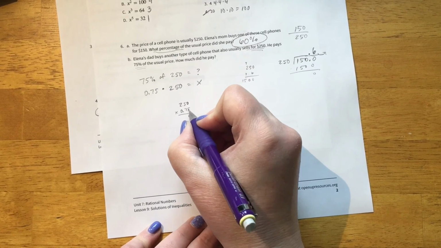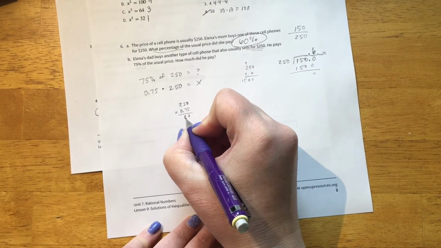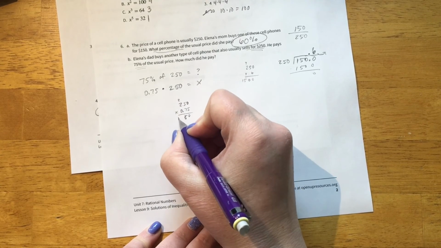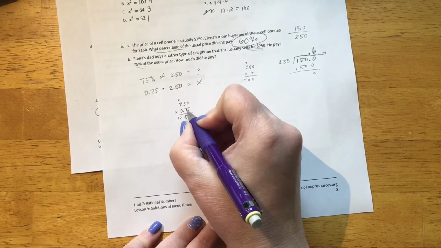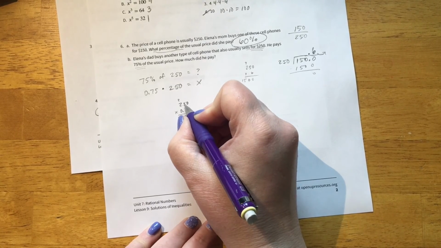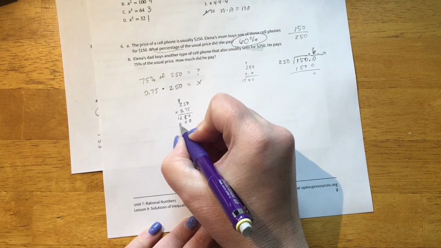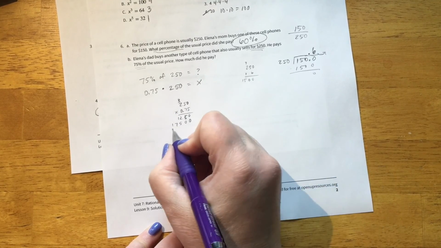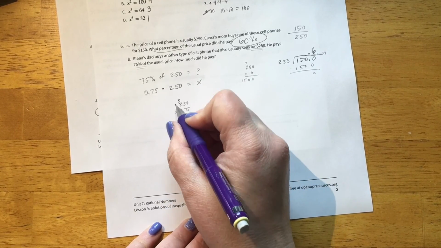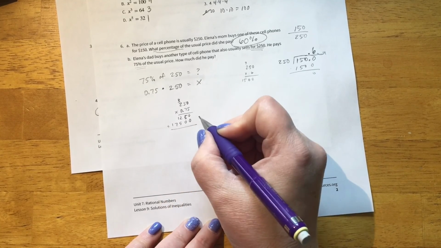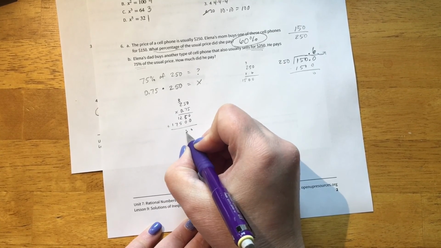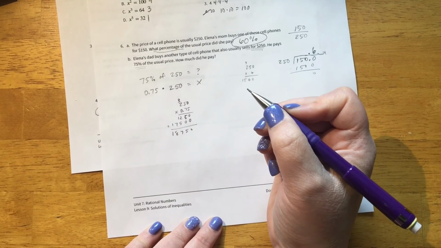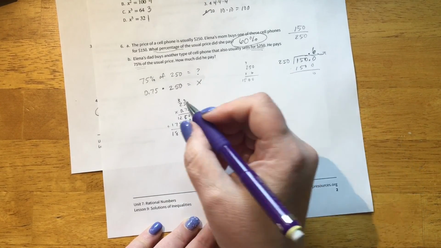5 times 0, of course, is 0. 5 times 5 is 25. Carry the 2. 2 times 5 is 10, 11, 12. Place holder. 7 times 0 is 0. 7 times 5 is 35. 7 times 2 is 14, 15, 16, 17. Now, because this is a 0, I really don't need to do that spot, so I'm ready to add 0, 5, 7, 8, 1. And there goes my dog.